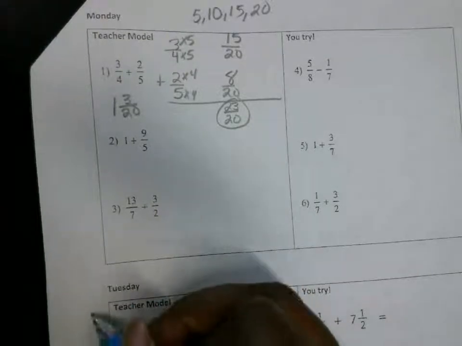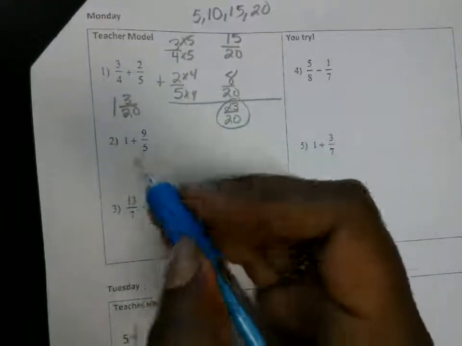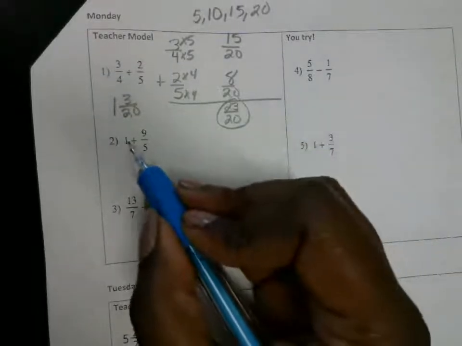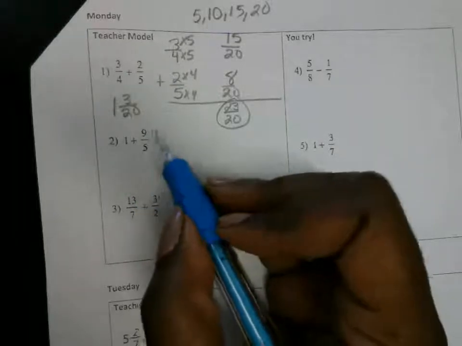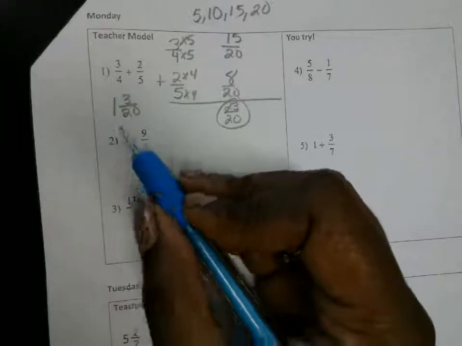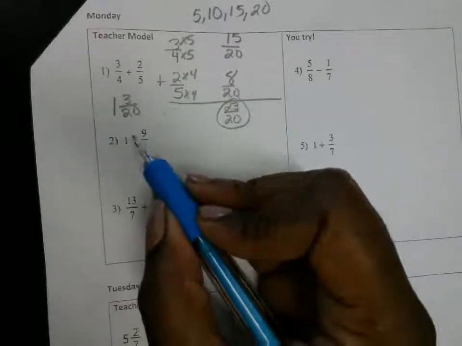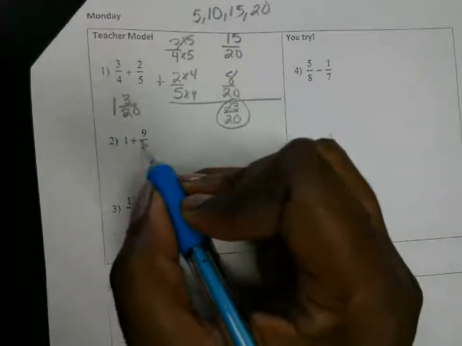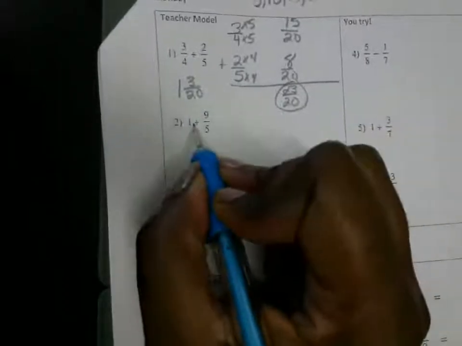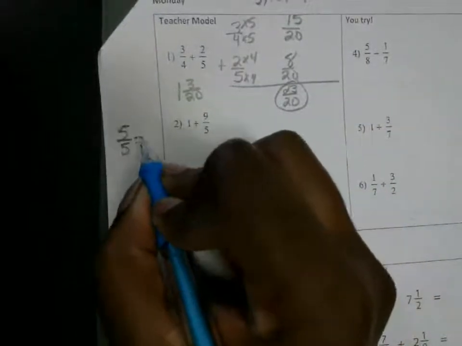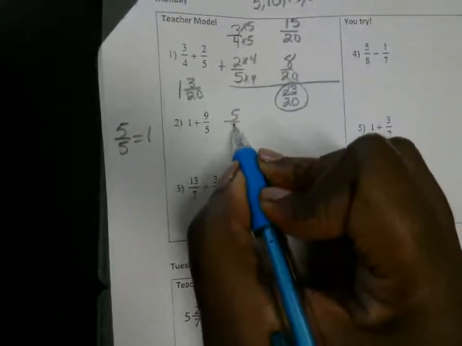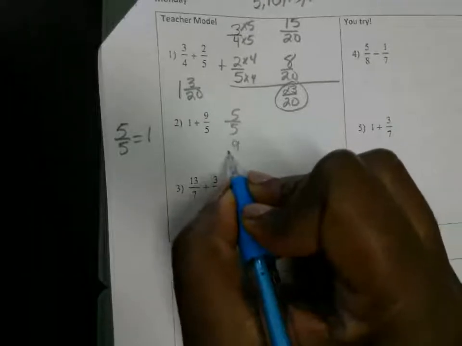Let's do this one. Here we have to change this whole number into a fraction so that I don't have to find a common denominator. I can use 1 over 1, 2 over 2, 3 over 3, 4 over 4, 5 over 5. I'm going to use 5 over 5 so that I don't have to find a common denominator. Remember, 5 over 5 is equal to 1. So I have 5 over 5, which is equivalent to 1, and I have 9 over 5.